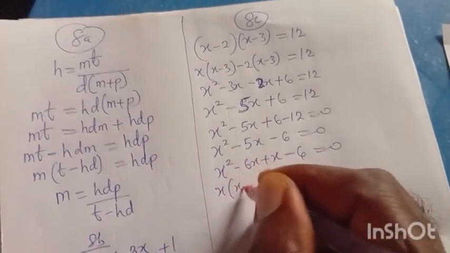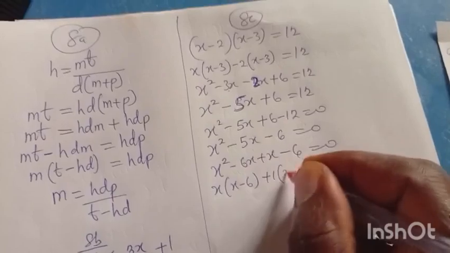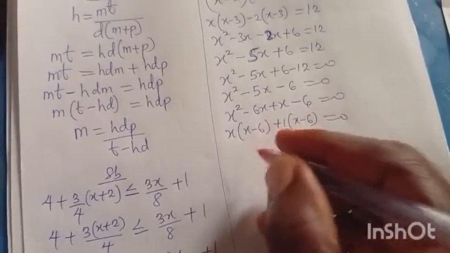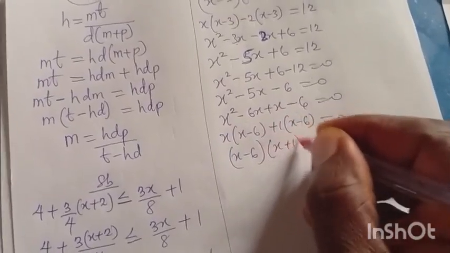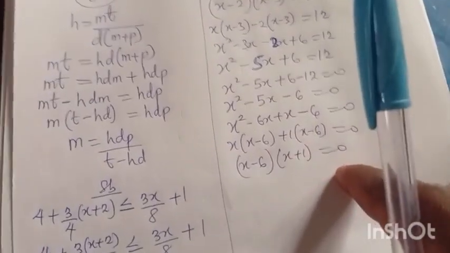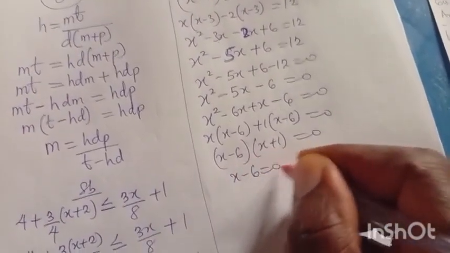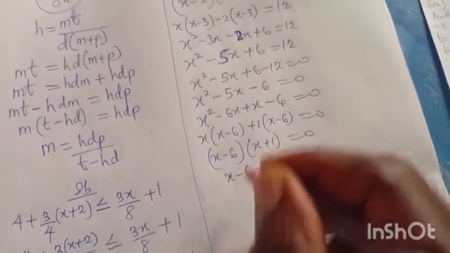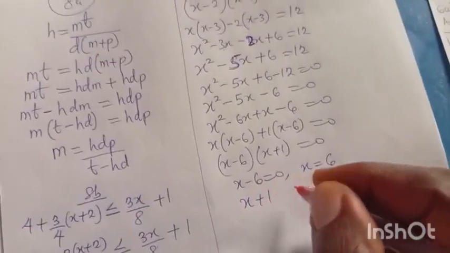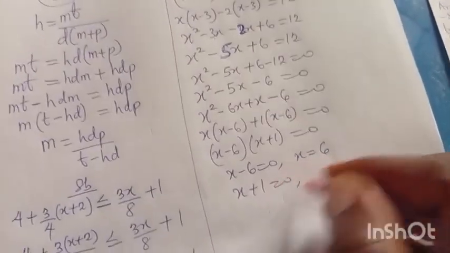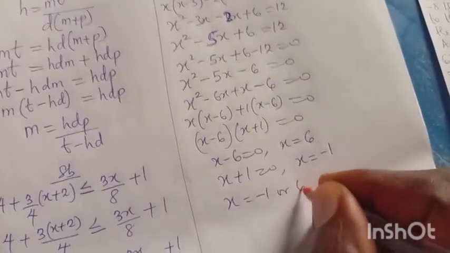And I factorize x minus 6 plus 1, x minus 6 equals 0. So out of these two, pick one, x minus 6. So those that are outside, put them inside one house. And I am done. When I say I'm done, you cannot stop here. It has everything equals to 0 now. Equate each of them to 0. x minus 6 equals to 0. x equals what? 6. x plus 1 equals to 0. x equals to minus 1. So with this, I have got my answer, that is x is minus 1 or 6.